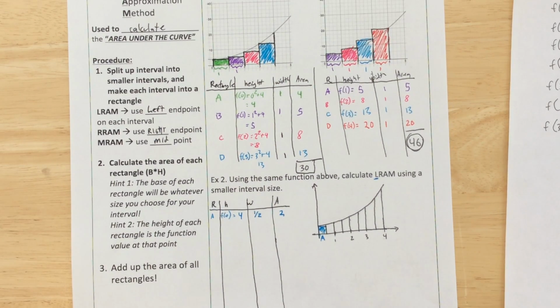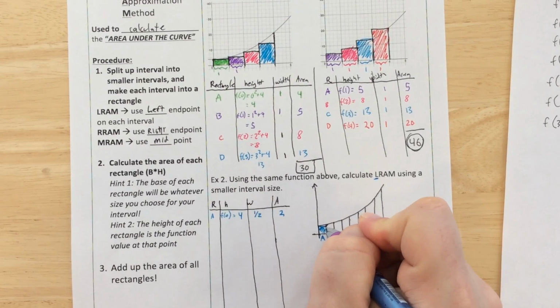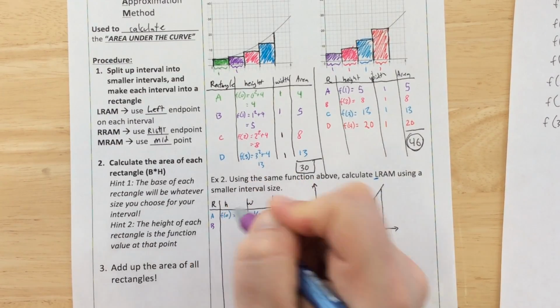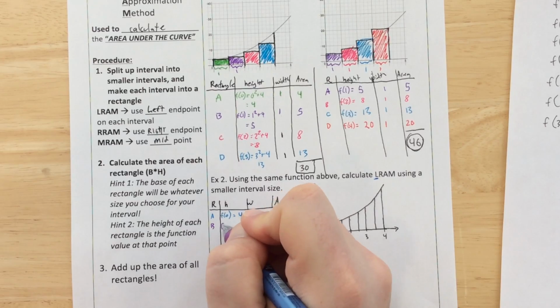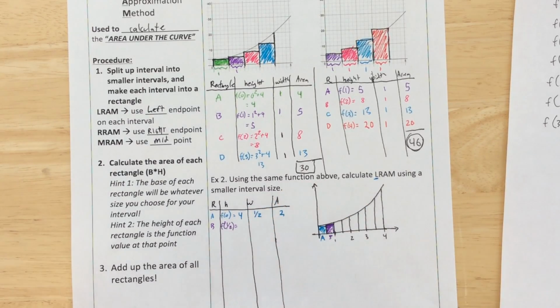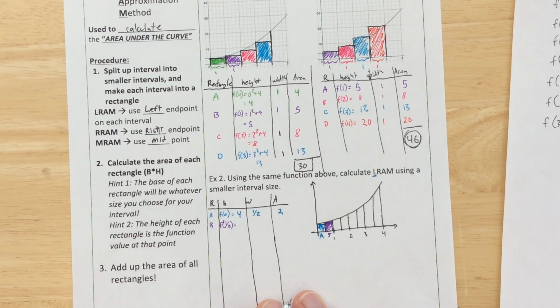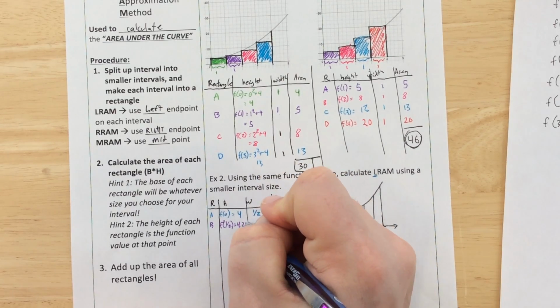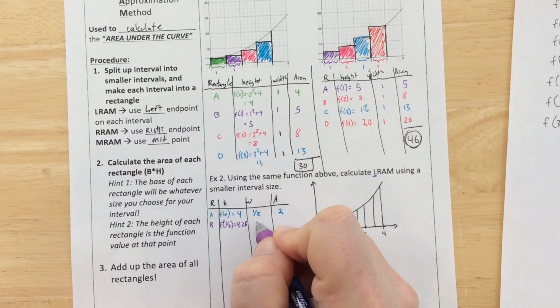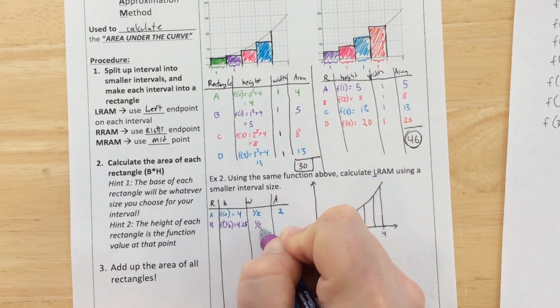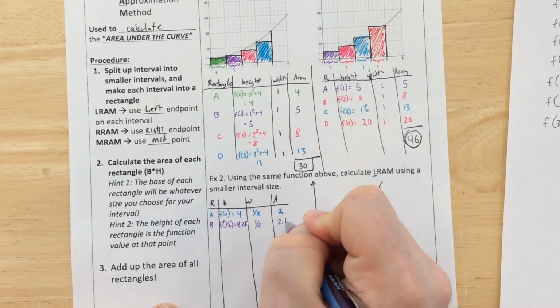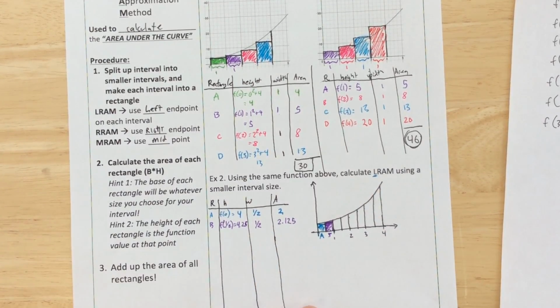And if we repeat this process for the next rectangle, using the left endpoint means for that second rectangle, I'm plugging in a half into the function, which is not a nice thing to plug into a function. We're getting fractions and decimals. But when I plug in 1/2, I do get out 4.25. And the width of this rectangle remains 1/2. And when I multiply the length and width, 4.25 times 1/2, that's 2.125. So this is getting pretty decimally.